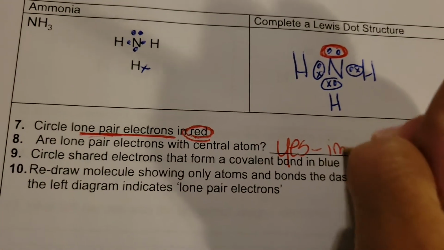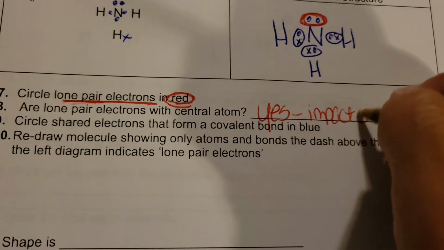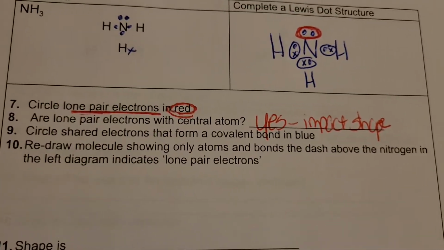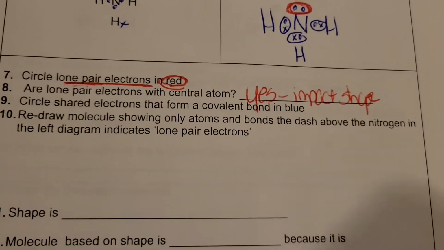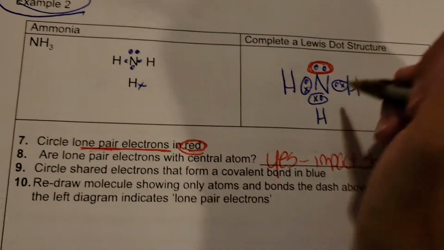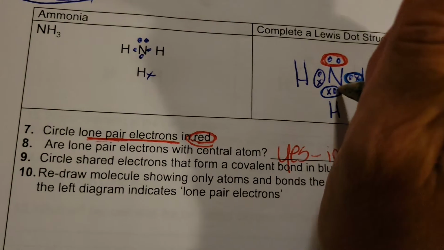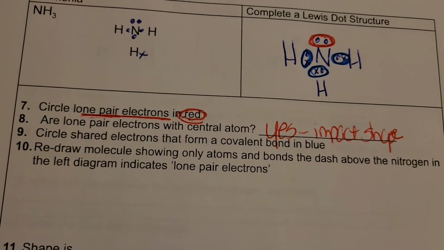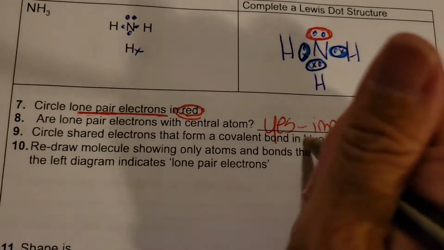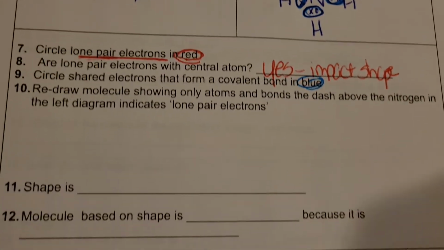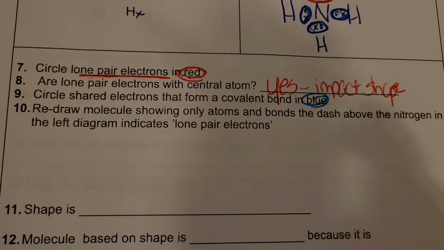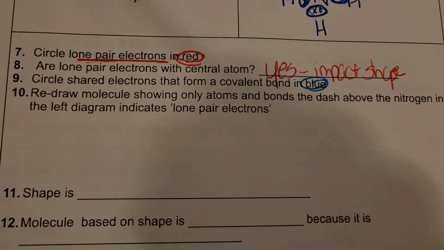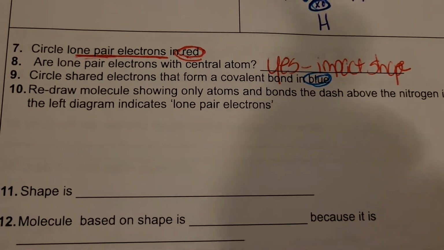So that's going to impact the shape. Okay. Circle shared electrons that form a covalent bond in blue. So here's our shared covalent, here's our shared, here's our shared. Okay. So now we're going to go ahead and redraw the molecule showing only atoms and bonds, and then their lone pair electrons.